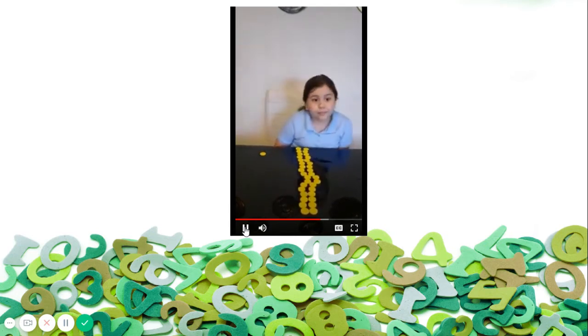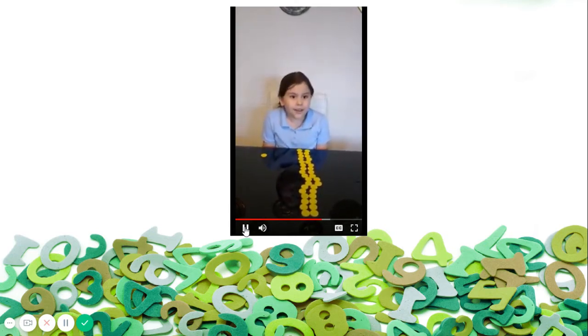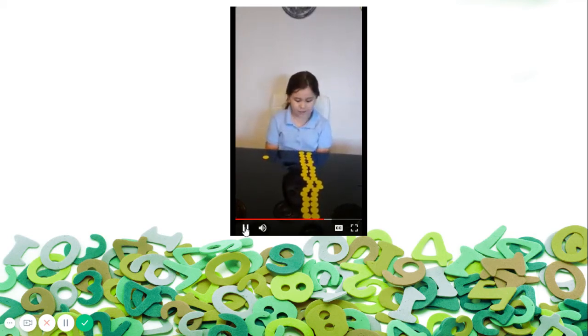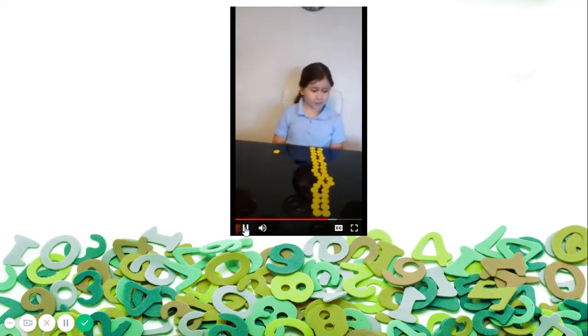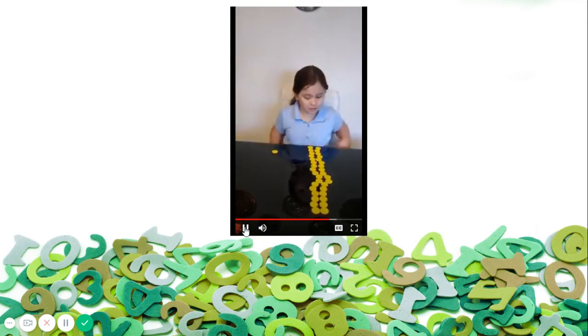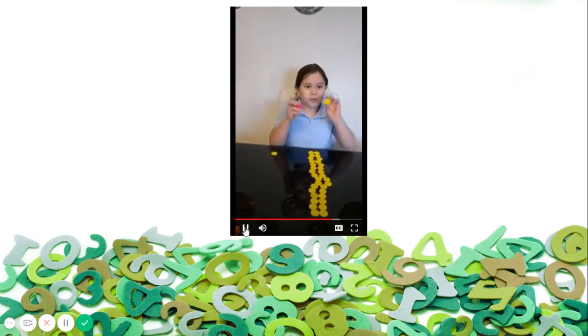Have you ever heard of the words even and odd numbers? Yes. What are even numbers, Fiorella? Even numbers are the numbers that they have pairs. Uh-huh. Odd numbers are the ones that don't have pairs. Look, these ones are pairs because we have 4. But if we just have 1, this one will be an odd number. Okay, good job with the explanation.